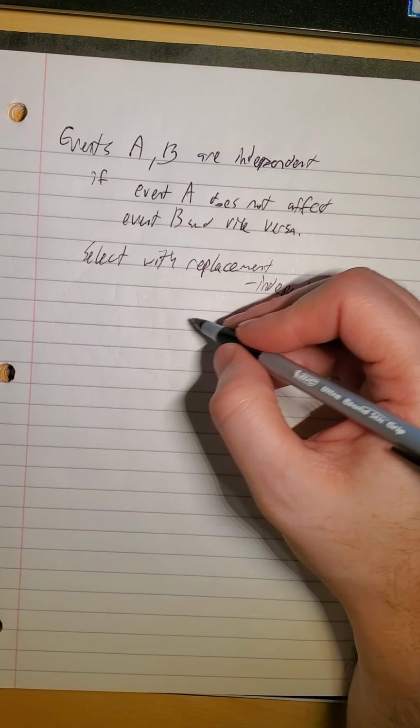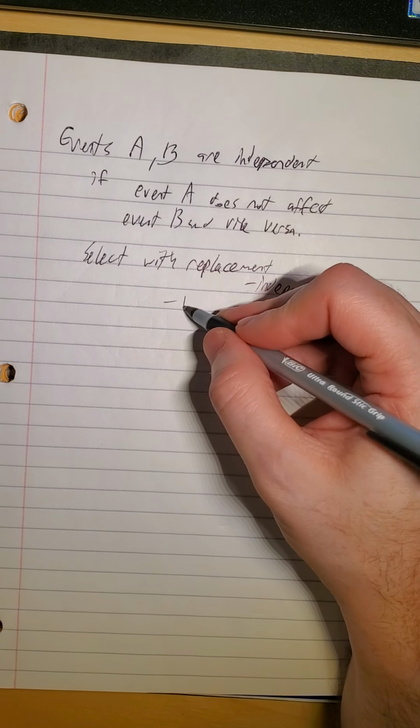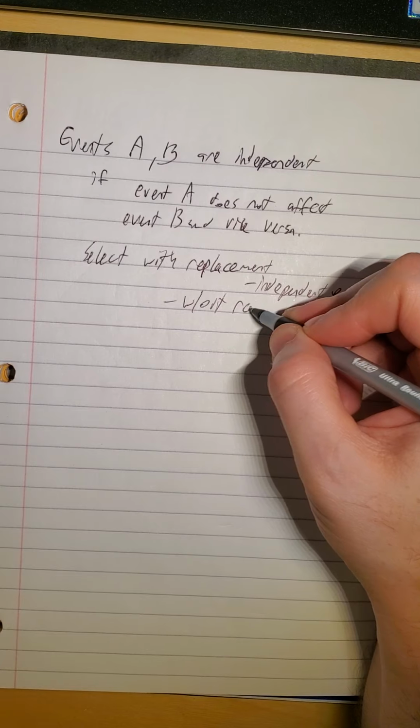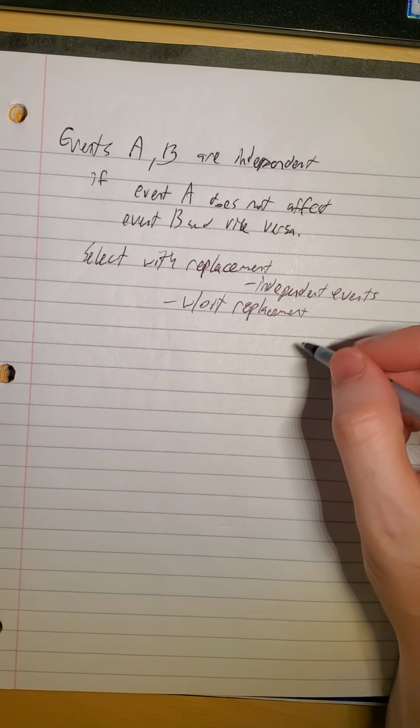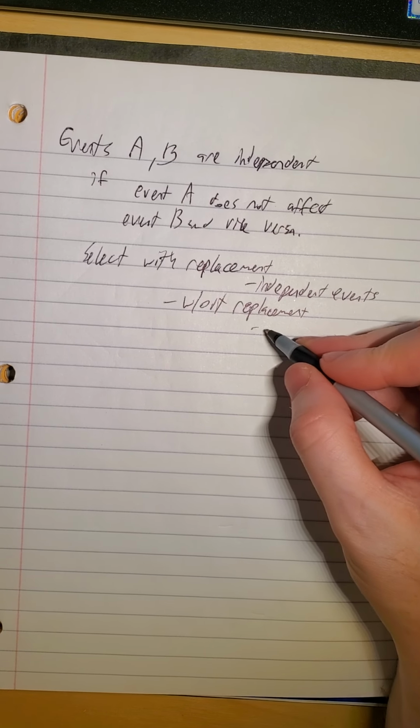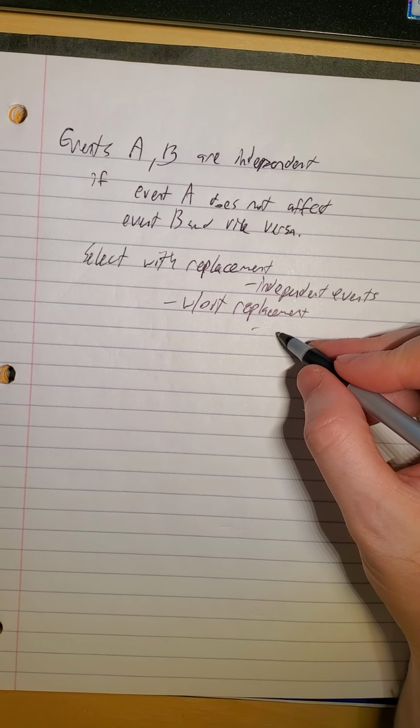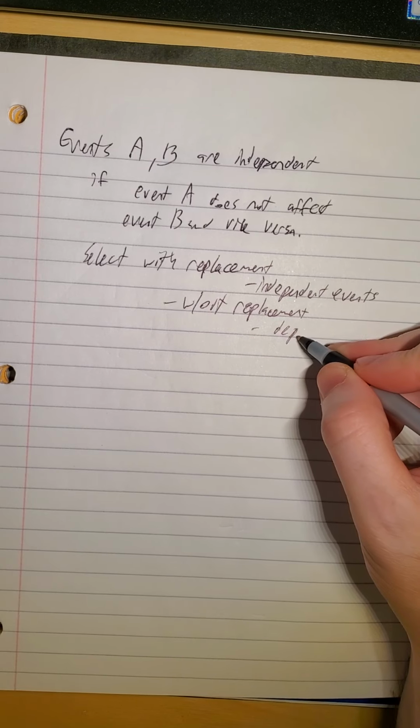But if I select without replacement, now I have fewer kings to work with and fewer cards total to work with. That would be an example of a dependent event.